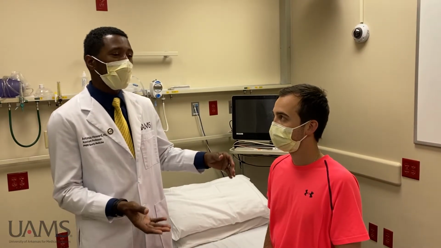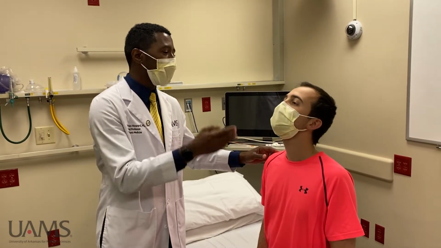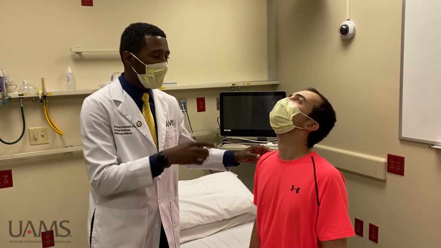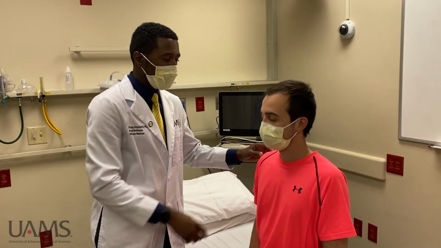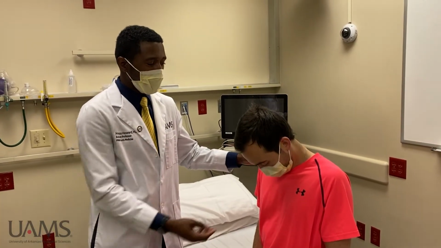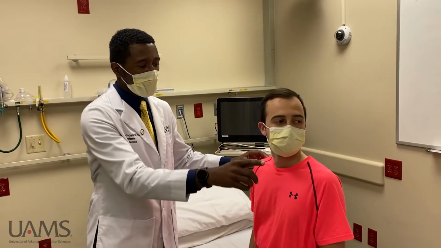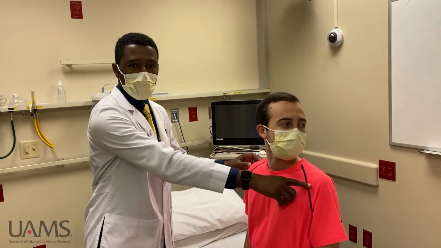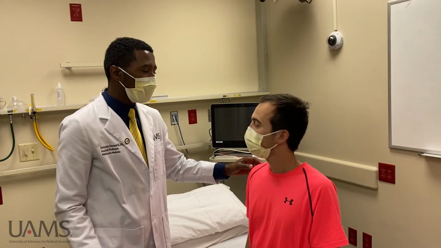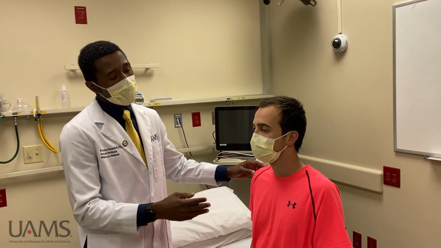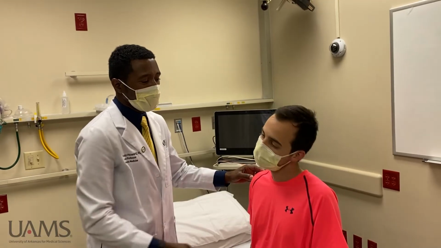Range of motion in the cervical spine includes extension. Can you lift your head up? And the chin should point towards the ceiling for normal extension. Flexion, can you touch your chin to your chest? Come back to neutral. Lateral rotation, can you try to look over that shoulder? And again, the chin should be over the shoulder on each side. Come to this side. And back to neutral. And then lateral bending. Try to touch this ear to this shoulder.